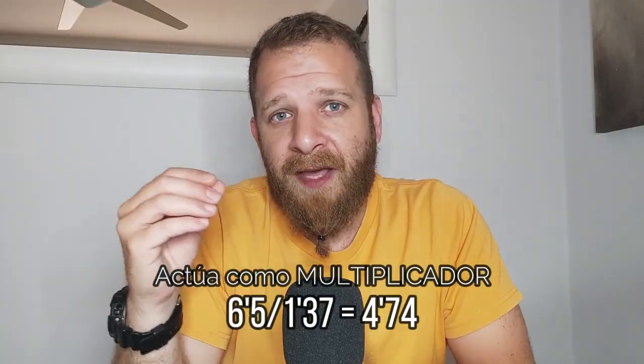This means that for every 1.00 lot the trader opens in his trading platform, the risk engine will replicate the same operation in the Darwin but with 4.74 lots. It is increasing the risk.